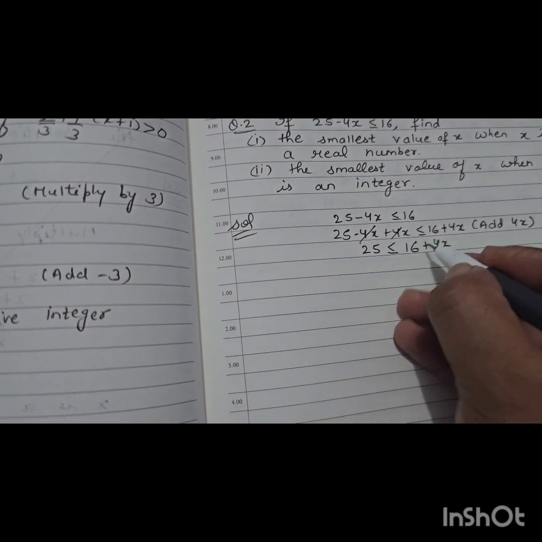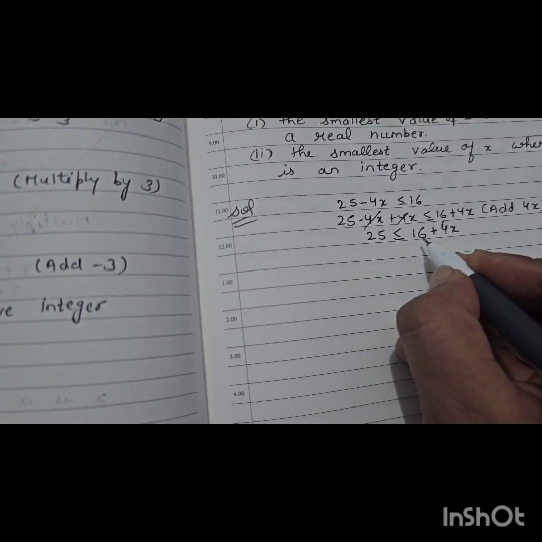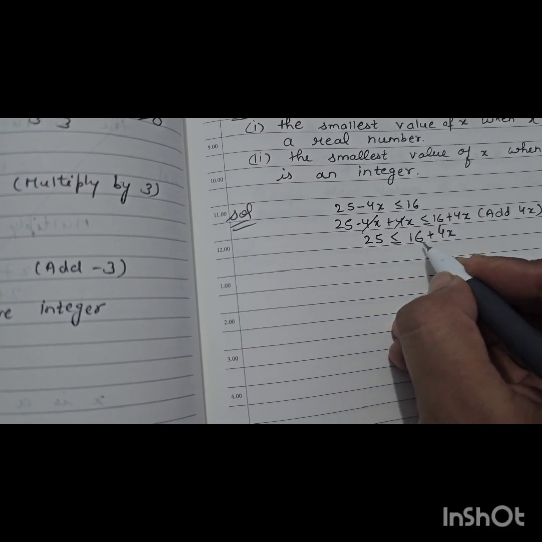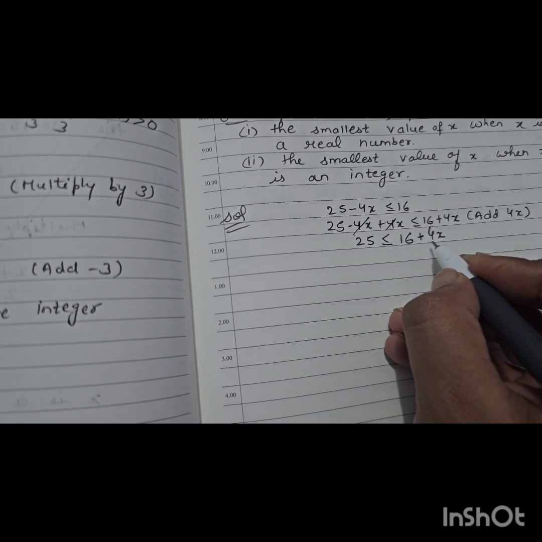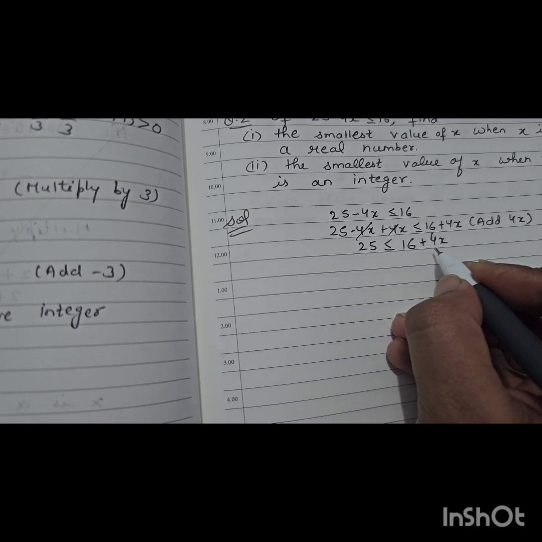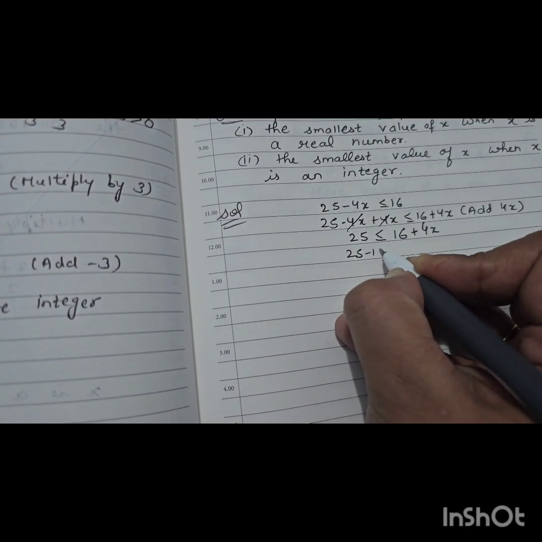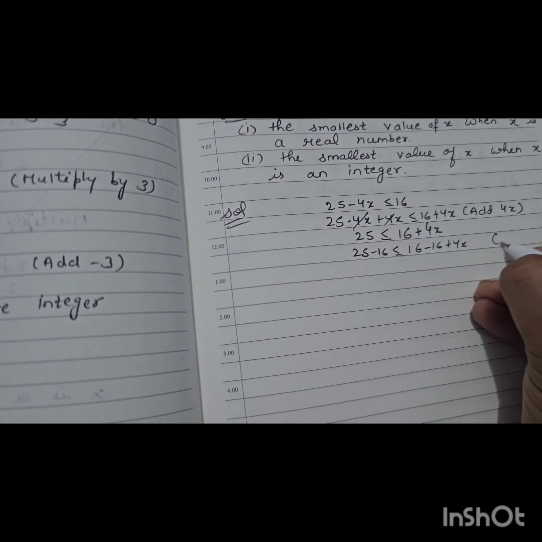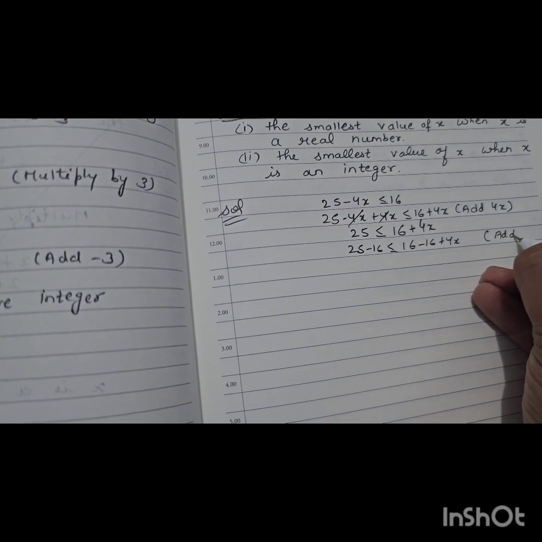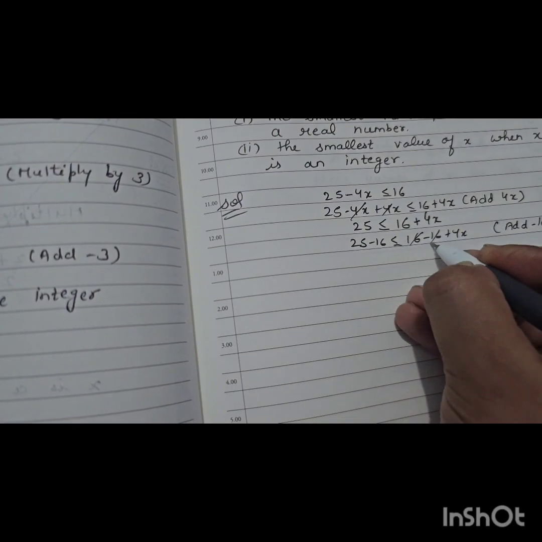Okay, now the 4x is positive and we have to subtract 16 from both the sides, so that 4x will be present on right side only and the number will be on left side only. We are adding minus 16, or we can write subtract 16 from both the sides.